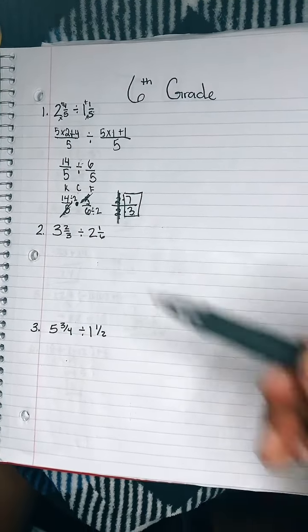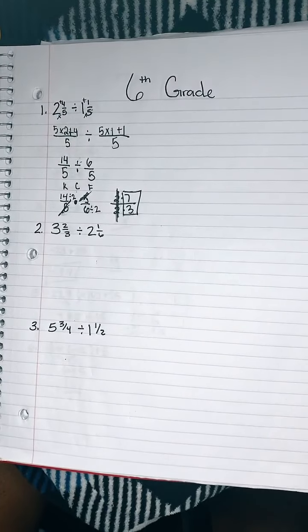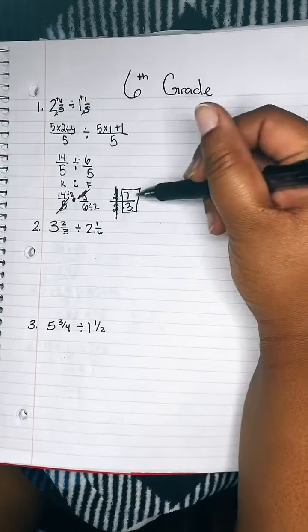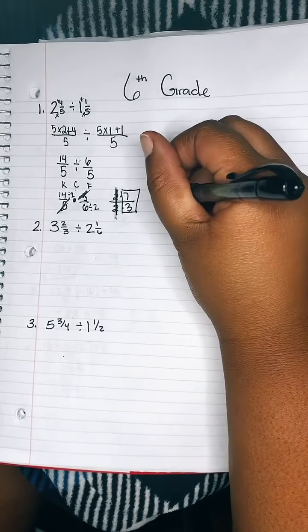No, you can't reduce this anymore, but we can change it. Oh, I see what I did wrong. I multiplied by 6. I multiplied the 6 and the 2. Good. Okay. So what we can do here is change it to a mixed number.